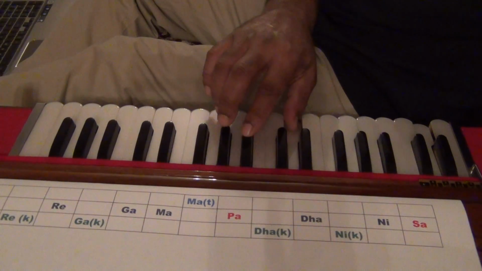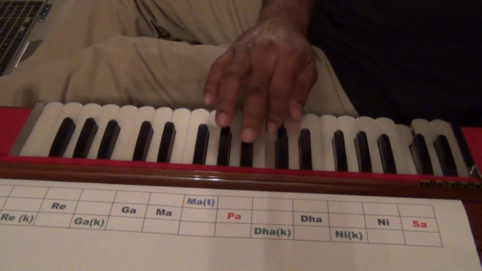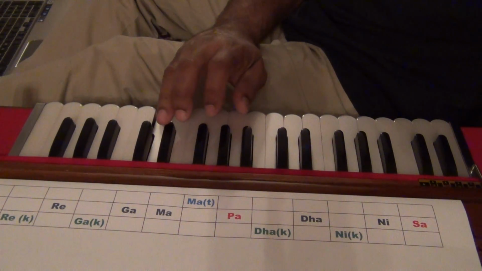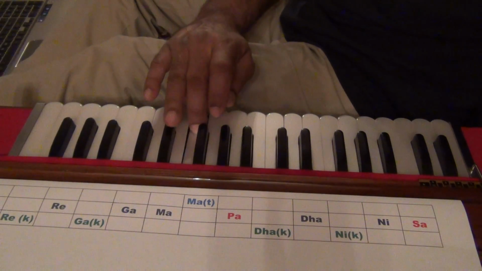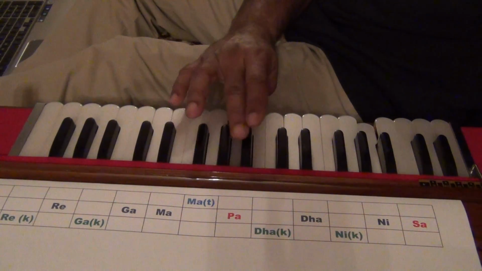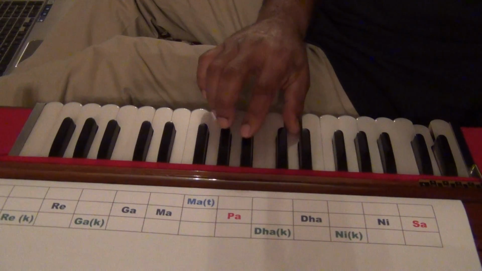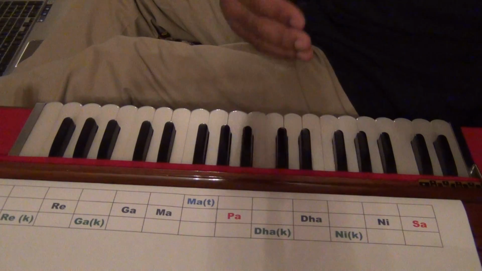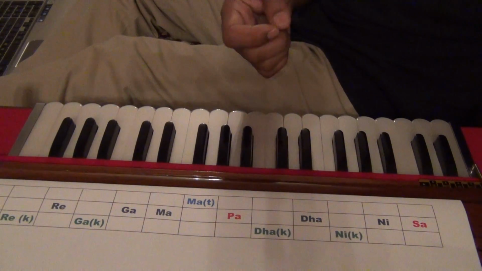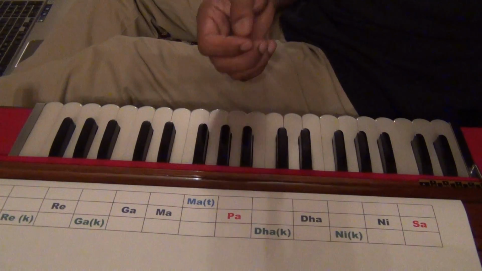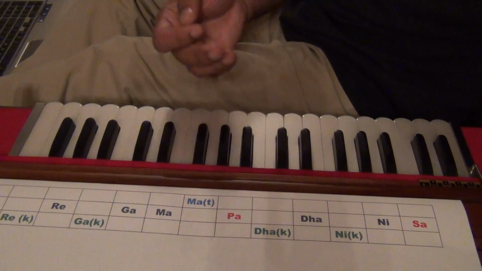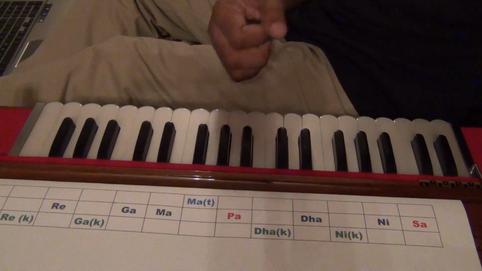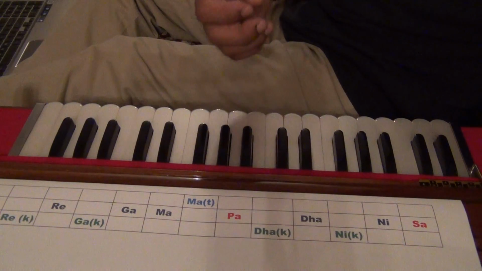So I would have Sa, Re, Ga, Ma, Pa, Dha, Ni, Sa, Ni, Dha, Pa, Ma, Ga, Re, Sa. Later on in our 300 series lessons, we will deal with vocal practice, and that is actually one of the very first things you will do within the vocal practice.